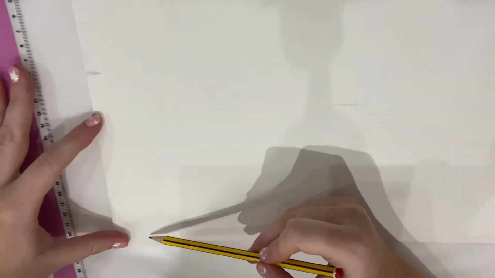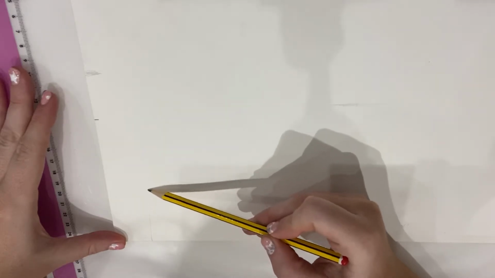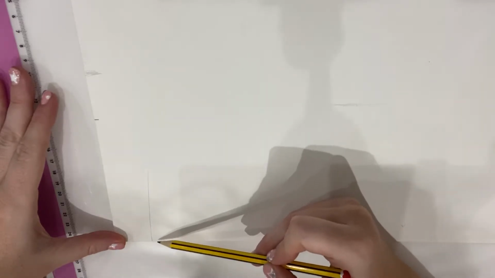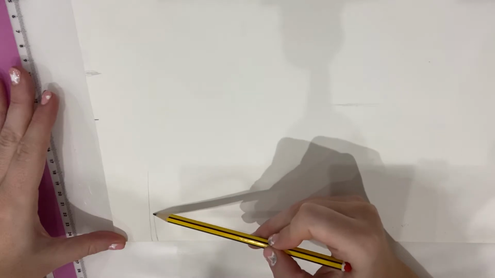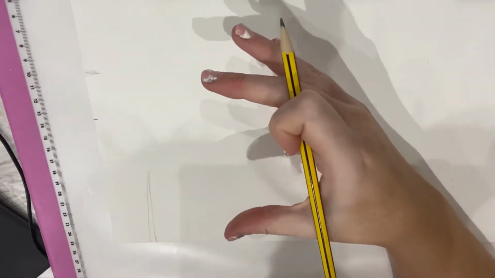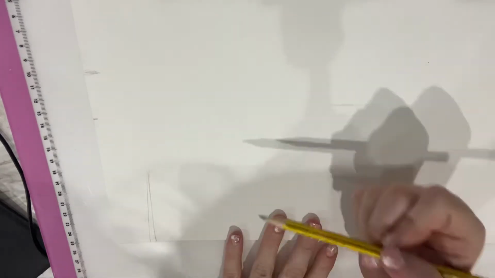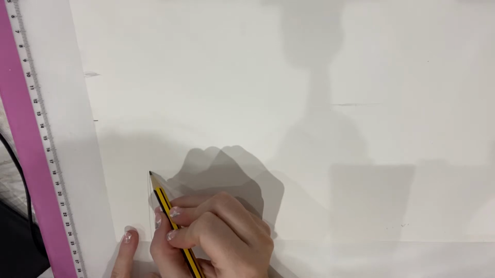So to start off with, I'm going to draw a stem. And I'm going to start off with it wider at the bottom, and then I'm going to go slightly smaller as I get to the top. Henri Rousseau studied botanicals and plants in detail, but then he simplifies them and exaggerates them in areas, which really makes his work unique.